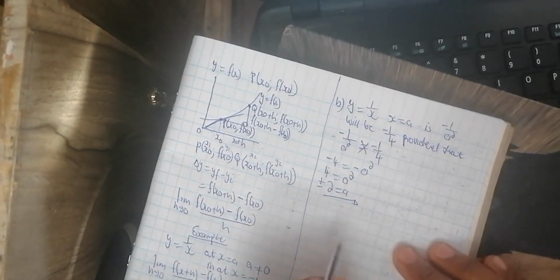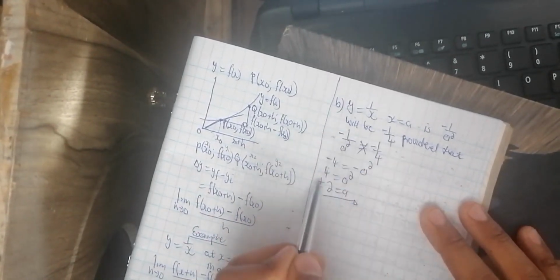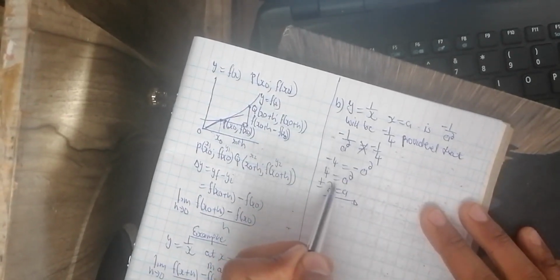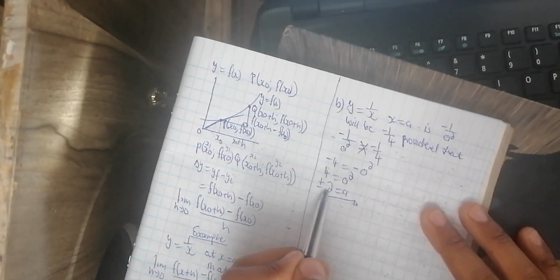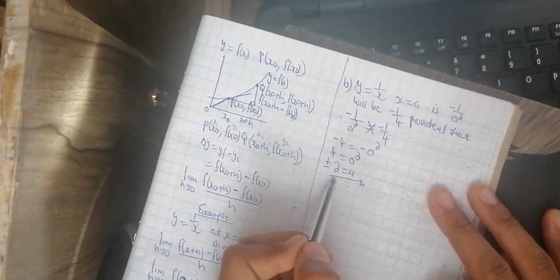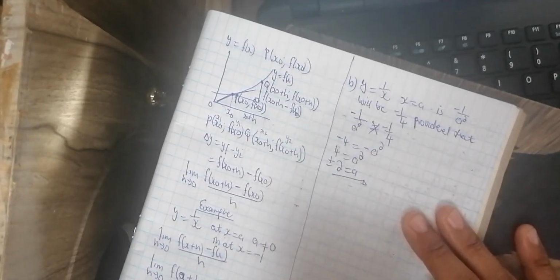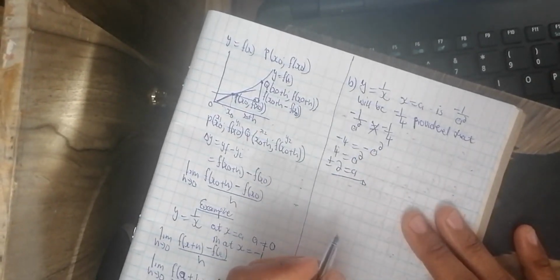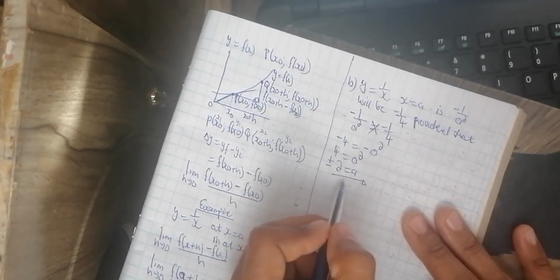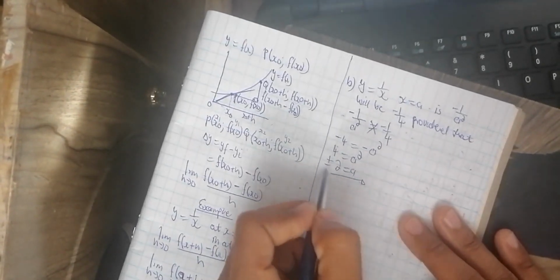Right, you can see that this equation is equivalent to this, so that we have a that is equals to 2 and a that is also equals to minus 2. So we are therefore saying the curve has a slope of minus 1 1/4 at 2 points. This is very important, at 2 points.